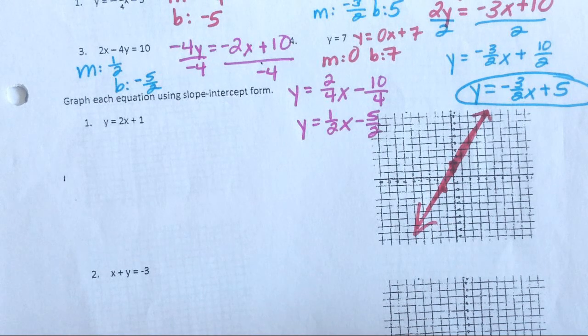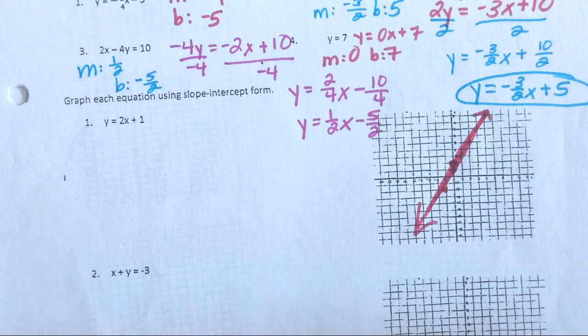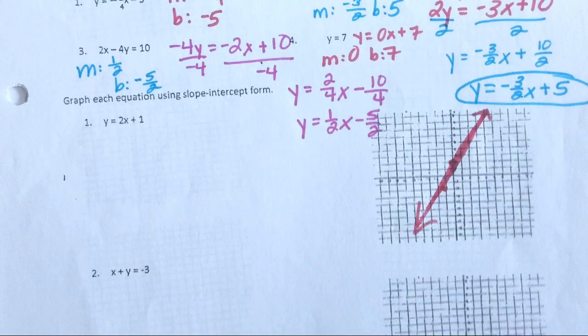Okay, so number 1 was easy to graph. Number 2 is not, because it's not in slope-intercept. It's in standard form. So go ahead and rearrange it. Tell me what's in slope-intercept.